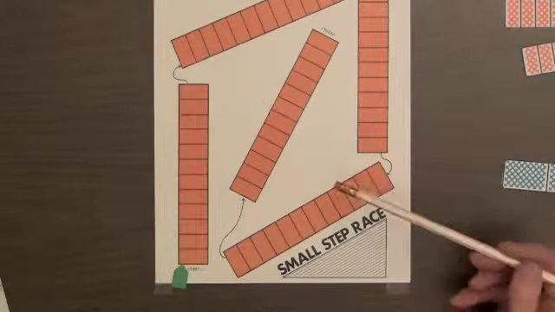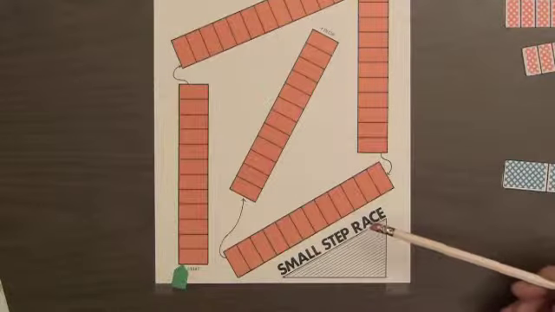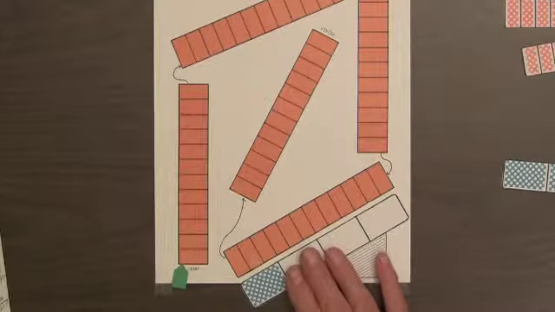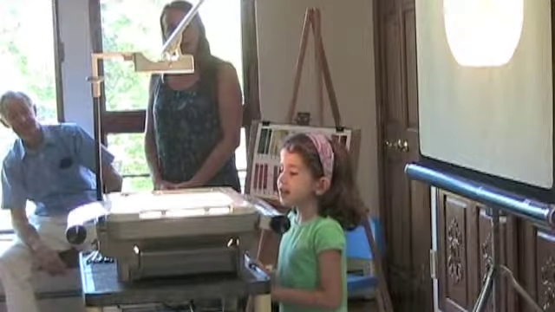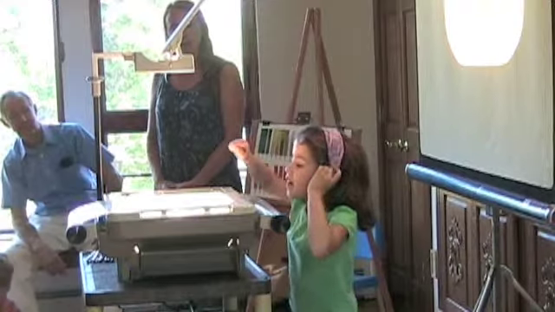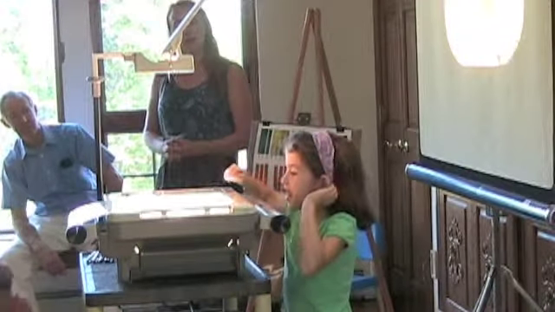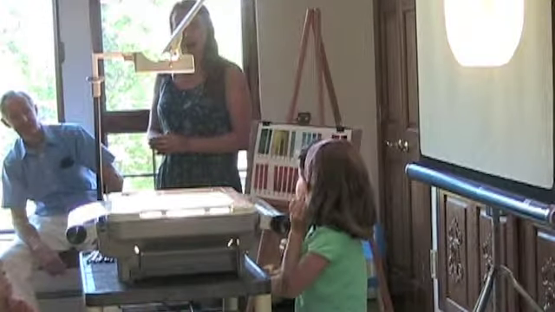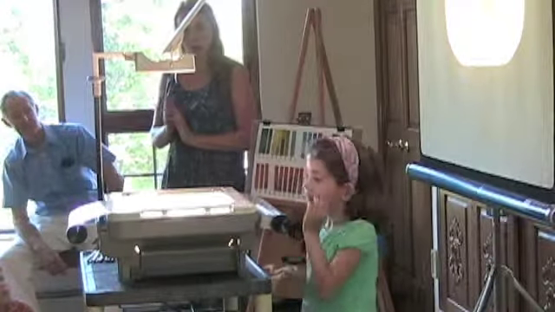Students are asked for the number of steps on the small step race mat for a blue bar with 1 patch shaded. Well, because... Can you count them? There's 1, 2, 3, and that's the same amount of space. Ooh, so that one on there, a blue is equal to 3 oranges.